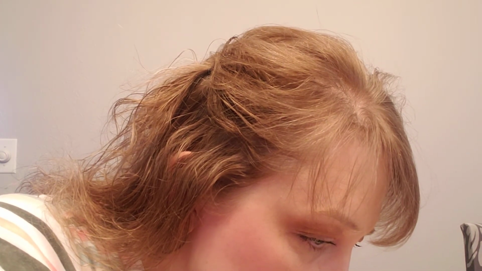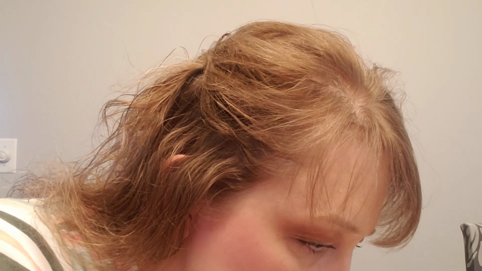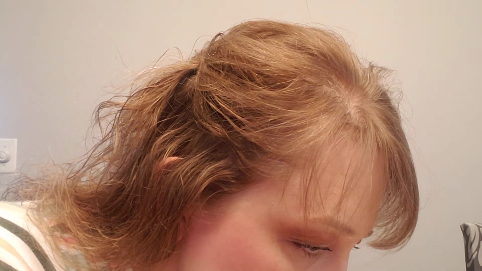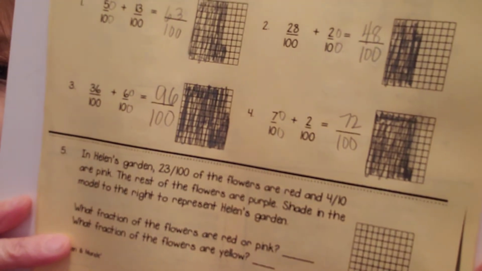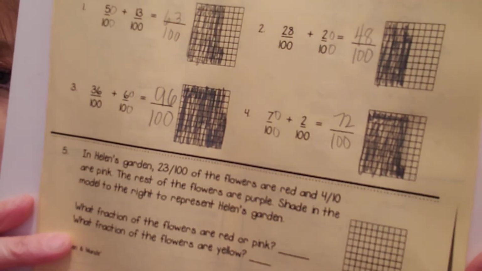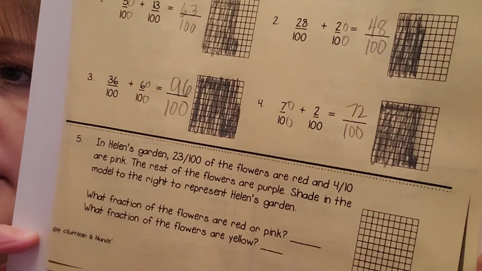Oops. Mrs. Nelson made a mistake. I gotta fix that. 1, 2, 3, 4, 5, 6, 7, and 2. All right, last one. 72 out of 100. There we go. All right, number 5, it says, in Helen's garden, 23 hundredths of the flowers are red, 4/10 are pink. The rest of the flowers are purple.